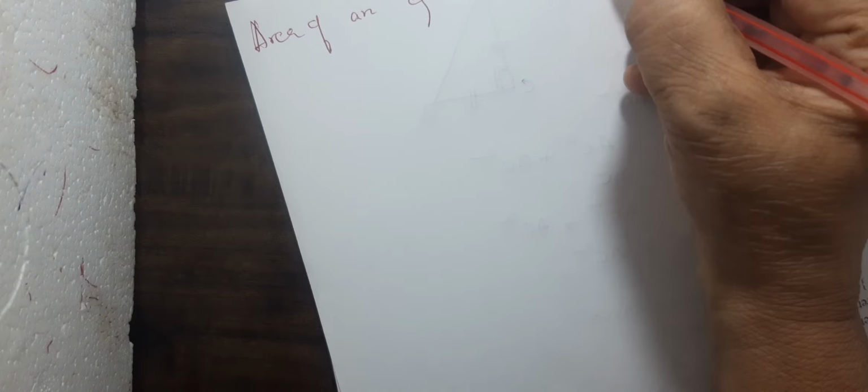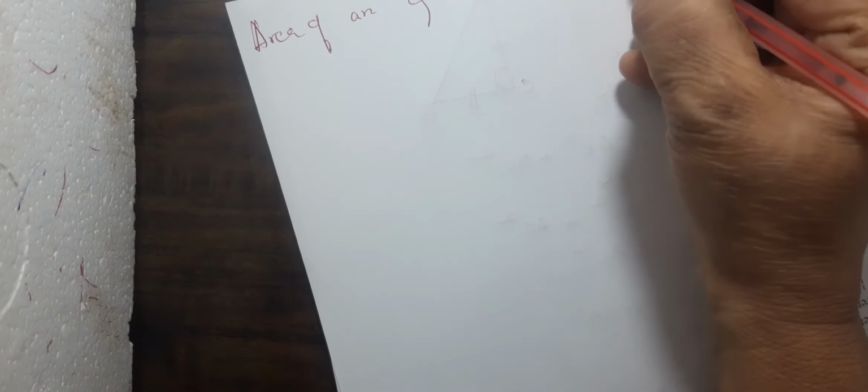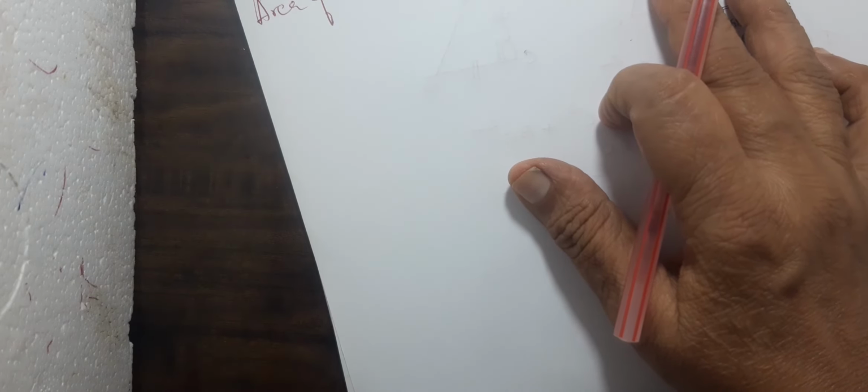So the area of an equilateral triangle is of course half the base into height, but finally you will get it as root 3 into A squared by 4, if the side is A. In that problem they had taken the side as 2A, but here it is just A. So if the side of the equilateral triangle is given as just A, then the formula will be root 3 into A squared by 4.